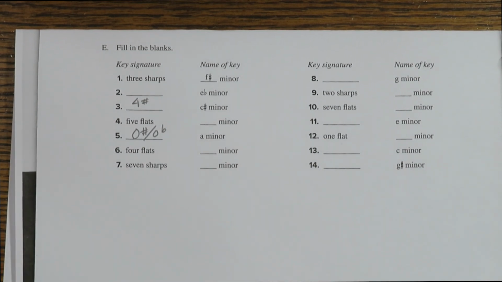7 sharps. So everything is sharped. All right. So we know the major key where everything is sharped is C sharp major, because C major has no sharps or flats. C flat major has 7 flats. C sharp major has 7 sharps.